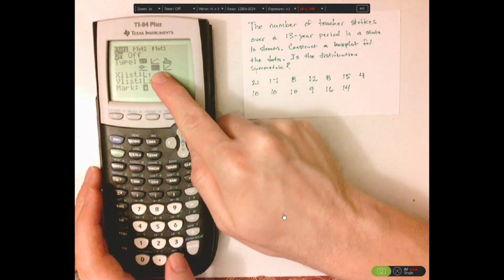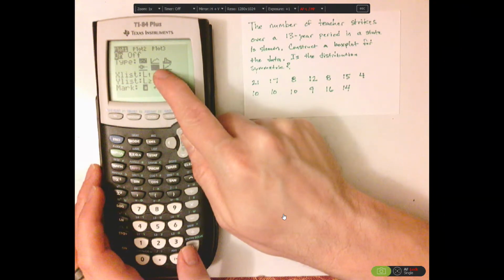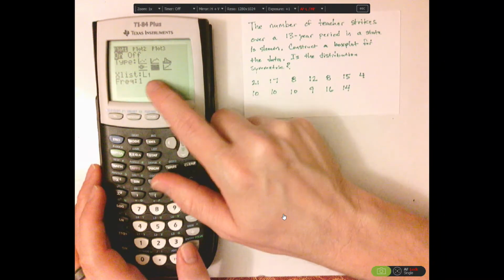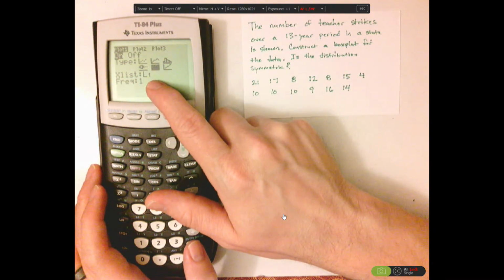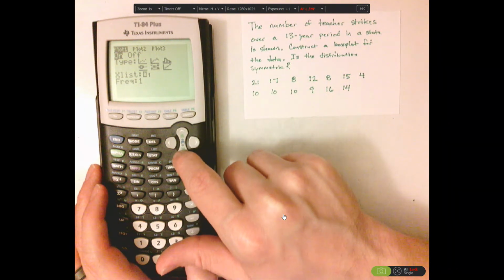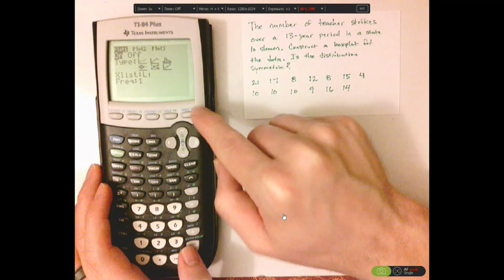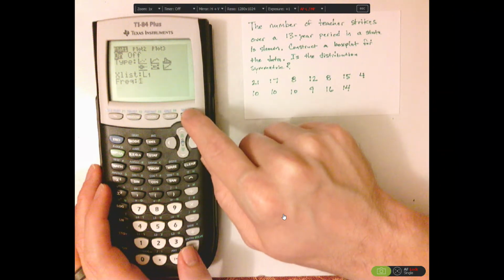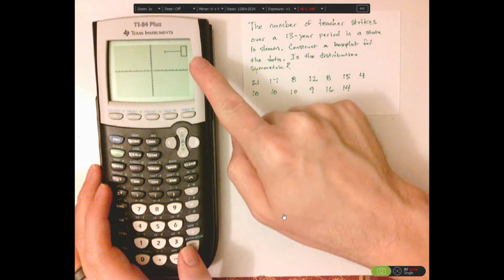So it's this one right here, the middle bottom. Our list is in list 1, frequency is 1, so that looks good. And then we'll hit graph. There's our box plot right there.